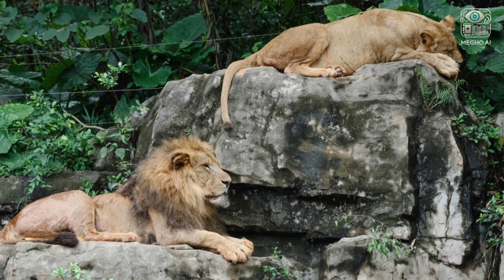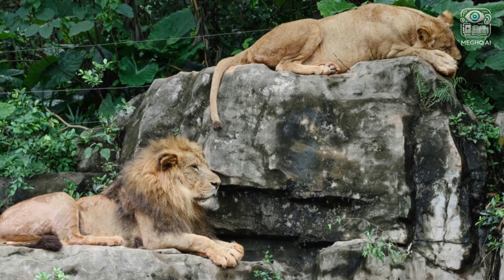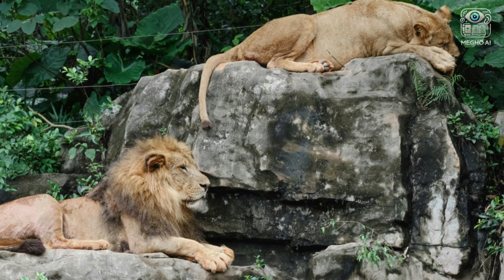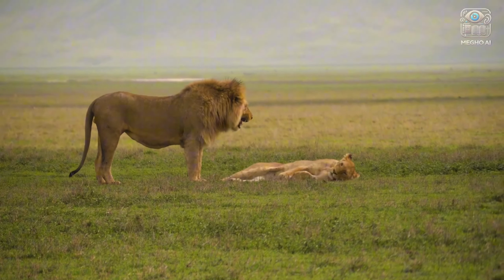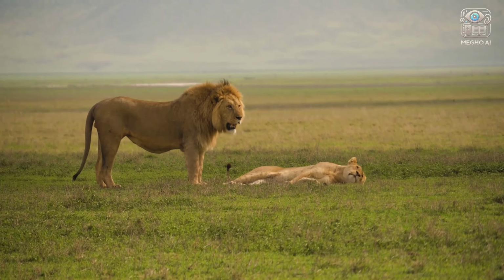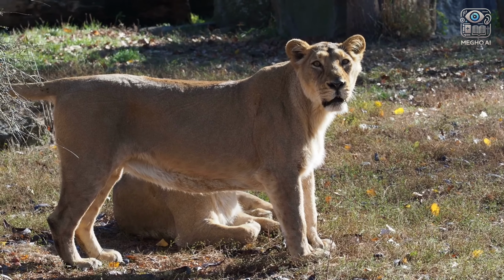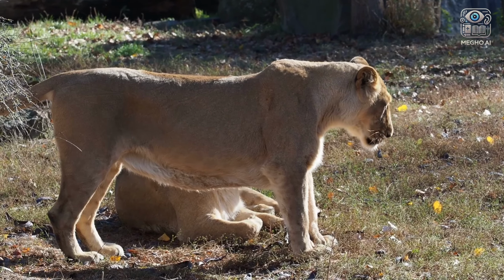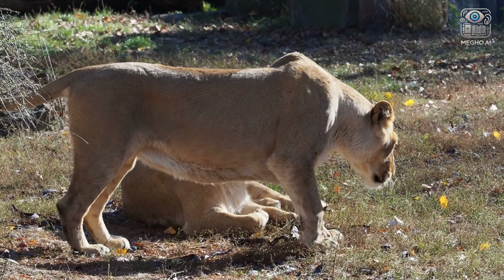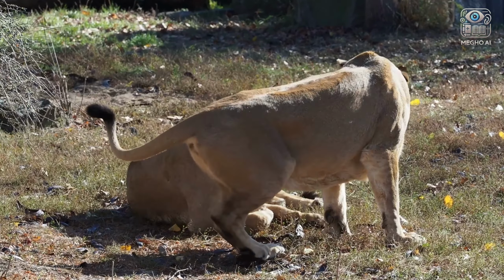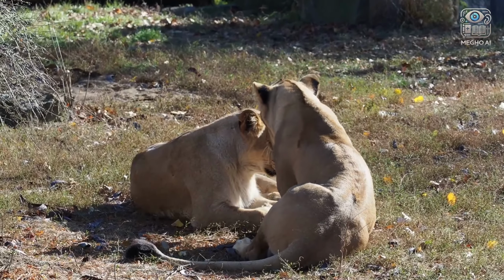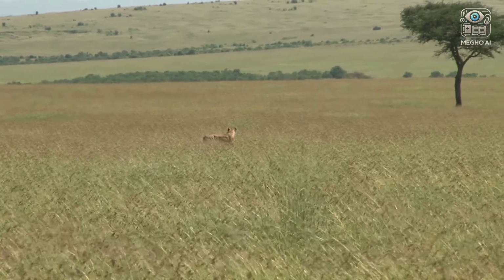Asiatic lion prides usually contain fewer individuals, sometimes only a handful of lionesses. Males may roam separately and join females temporarily for mating or feeding on kills. Conservation concerns. With an extremely restricted range in the Gir forest, Asiatic lions are highly susceptible to threats like epidemics, inbreeding, and habitat encroachment.